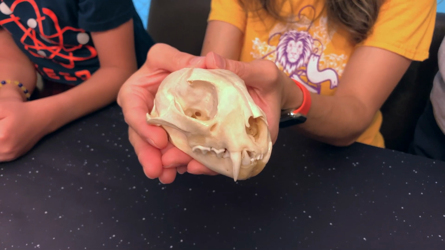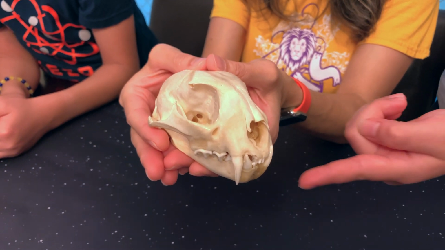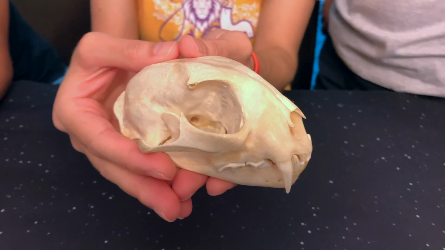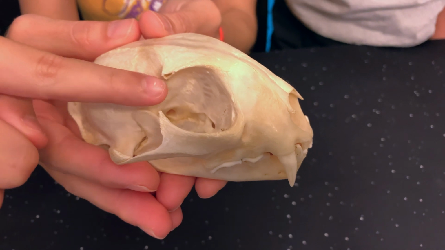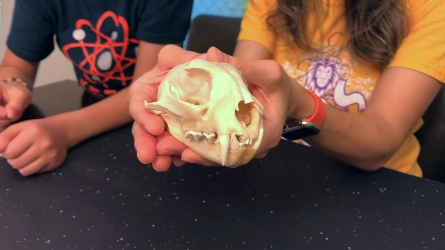I can tell that the bobcat is a carnivore because it has sharp pointy teeth that are used for tearing meat. And by the large size of its eye sockets, I can tell that it has great eyesight, and this makes it a great predator.